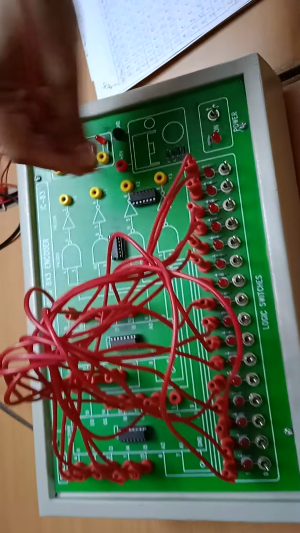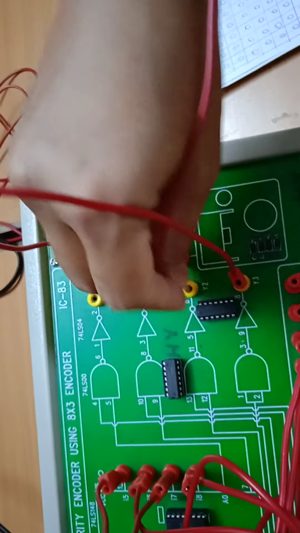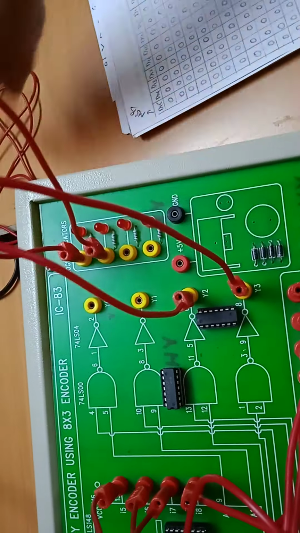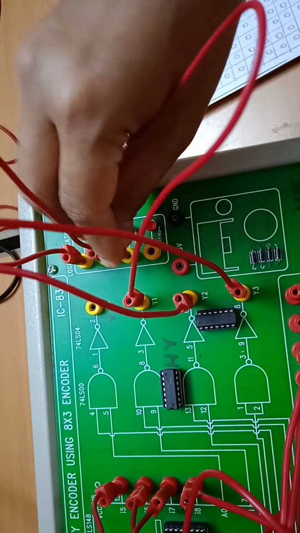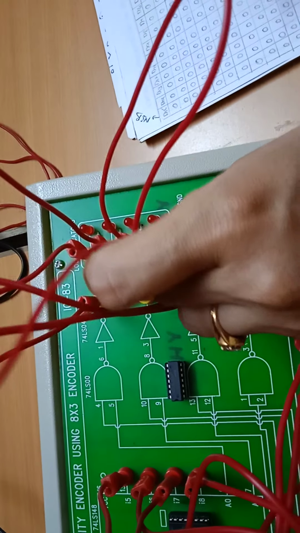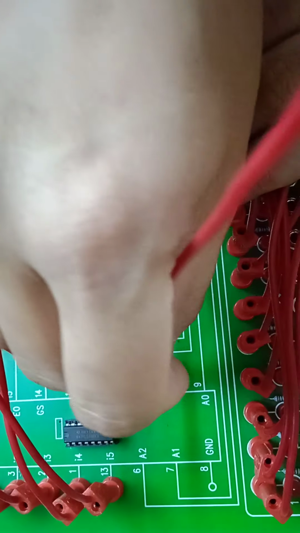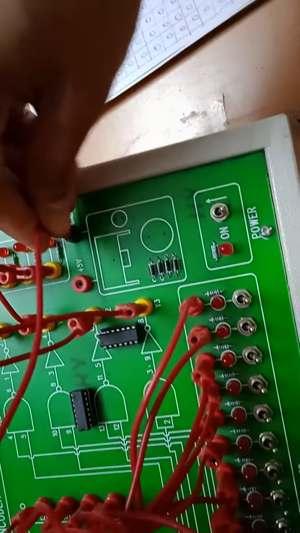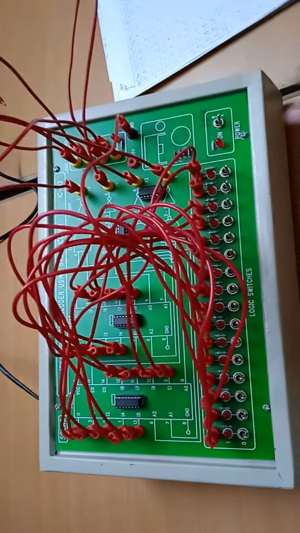And you can see outputs. This is Y3, Y2, Y1 and Y0. And you can see one pin here, enable input. Okay, this enable input has been given to ground. Okay, these are the connections for 16 to 4 priority encoder.